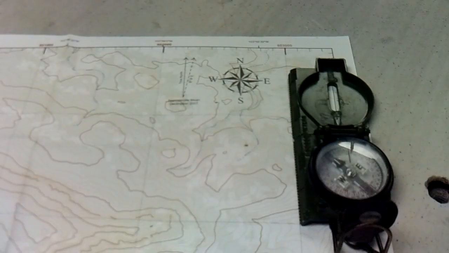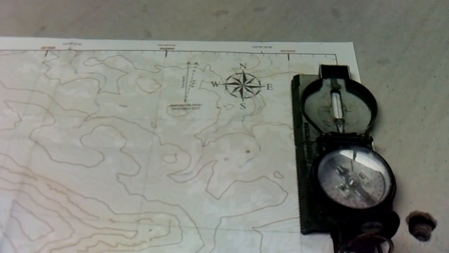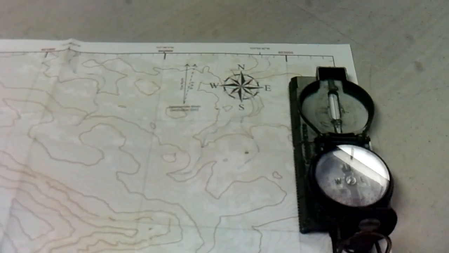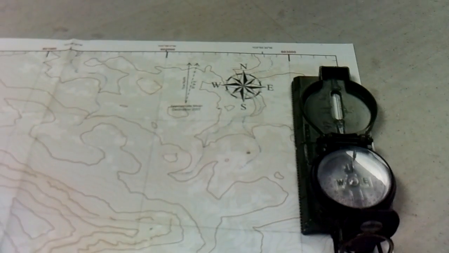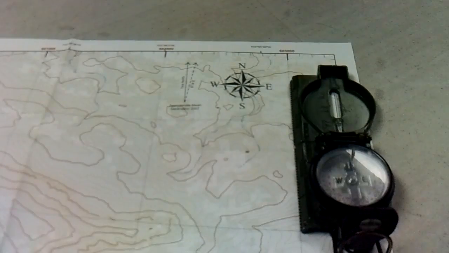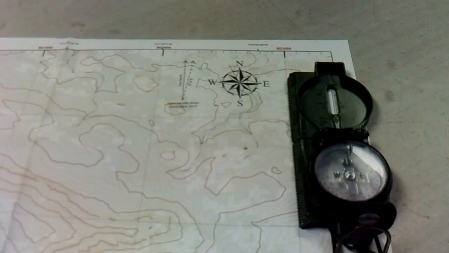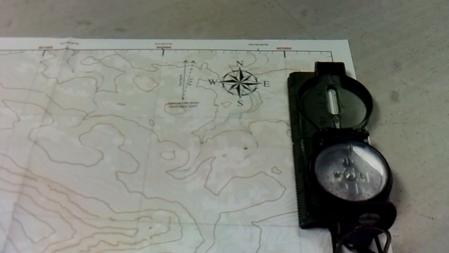Make sure your compass stays lined up perfectly. And if you notice, the compass has moved. Alright, right there.